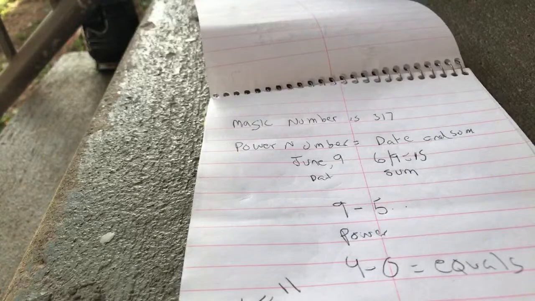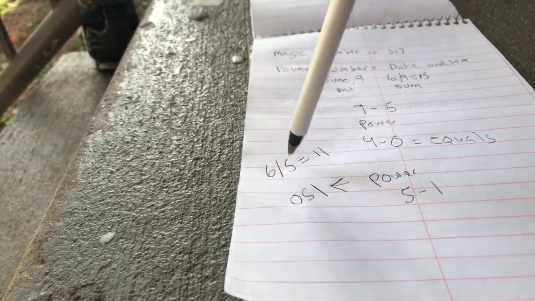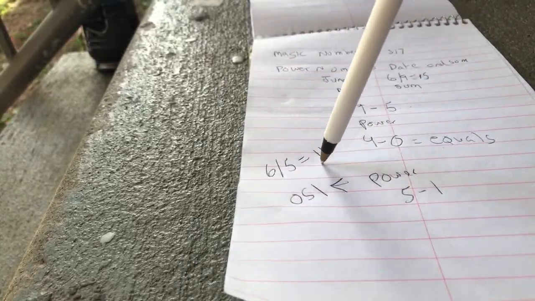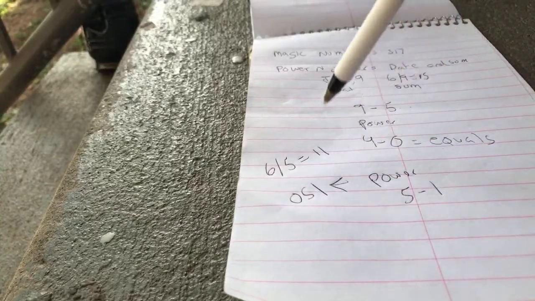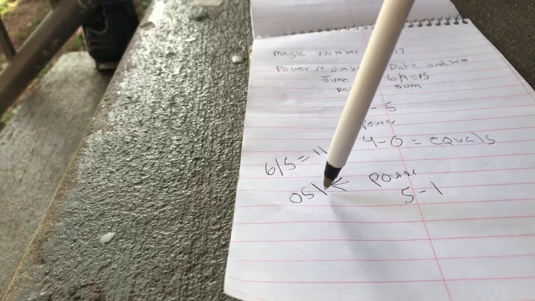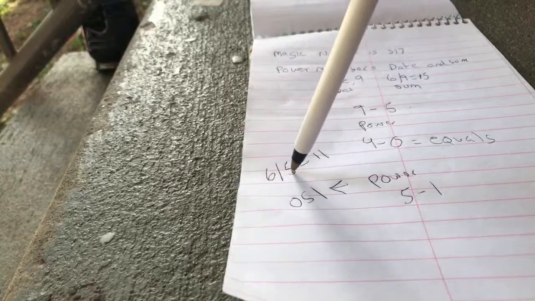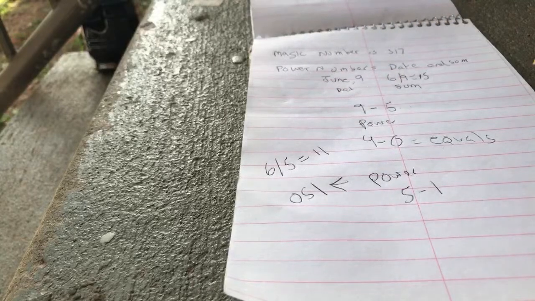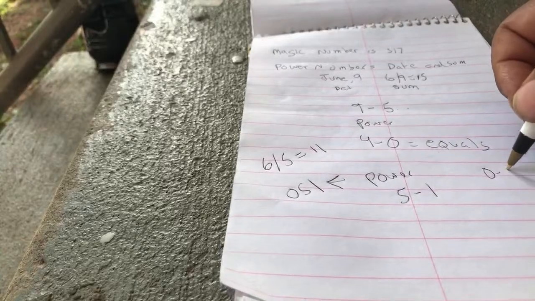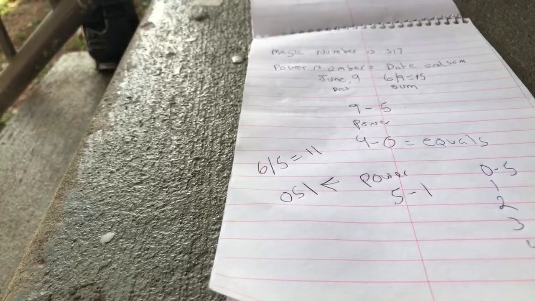You know? Matter of fact, let me show you another example. On 6/5 of this month, it came out to 11. So we use 5 and 1 as our power numbers, right? The next number that came out was 150. You know what I'm saying? 150. And if you think about it, when you add these two numbers together, you get 11. And 11 is really a 6. Let me give you these, the mirror numbers, right? 2, 3, 4.